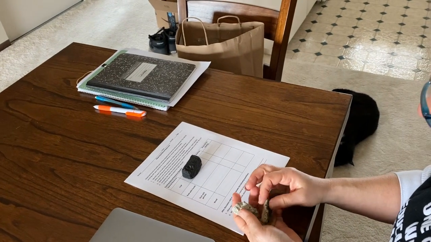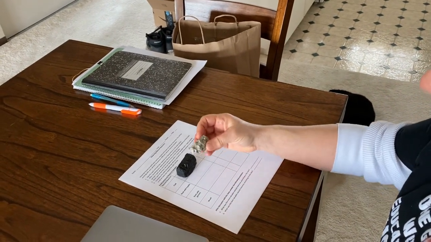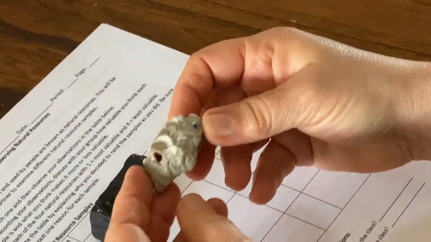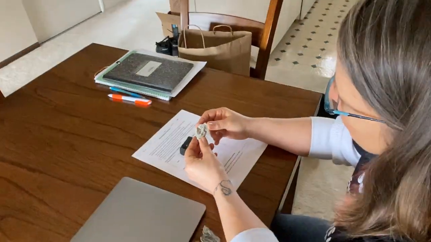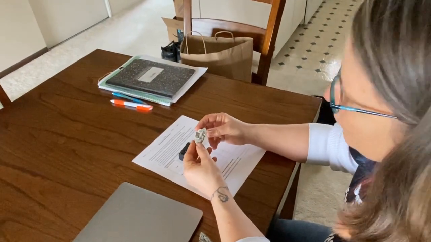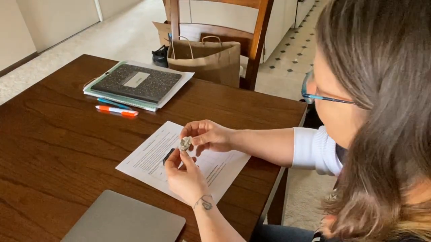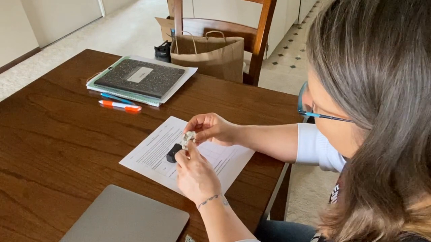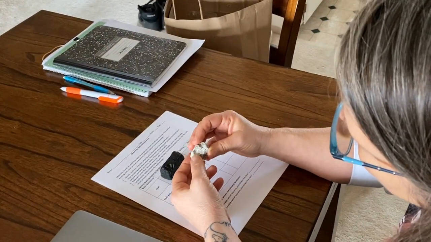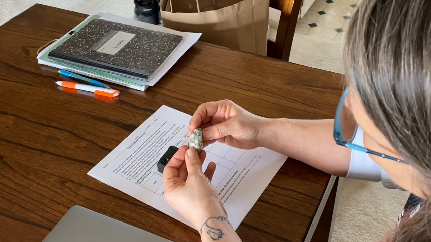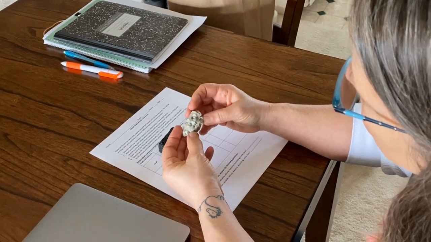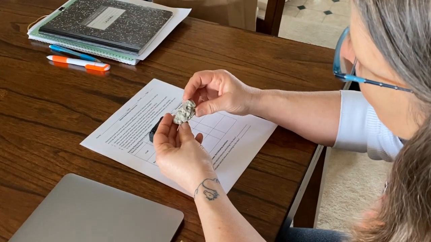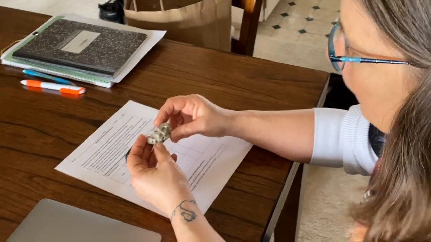The next one is a rock with fossils in it. So this rock doesn't have anything that I can really identify as being really exciting. Looks like something here, maybe a shell or something that's imprinted on it. Lots of different things going on there. So this is a rock with fossils. I don't see any dinosaur bones or anything like that, right?